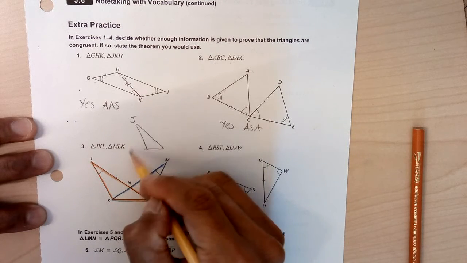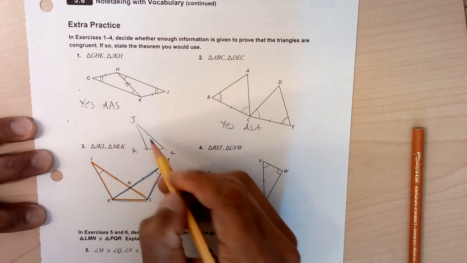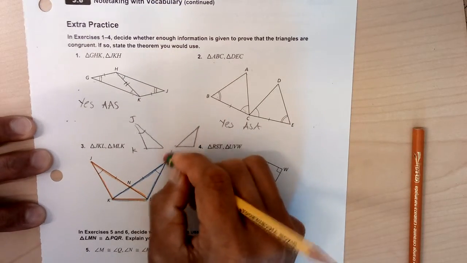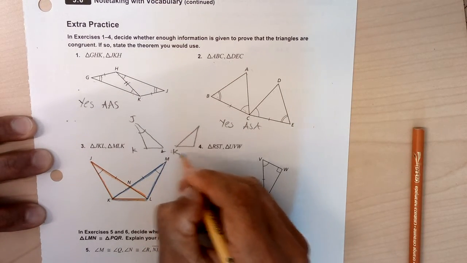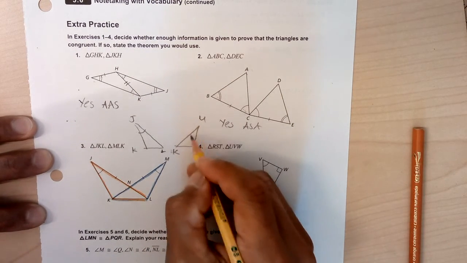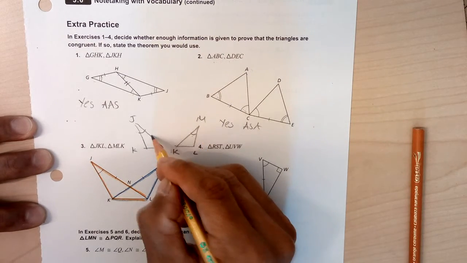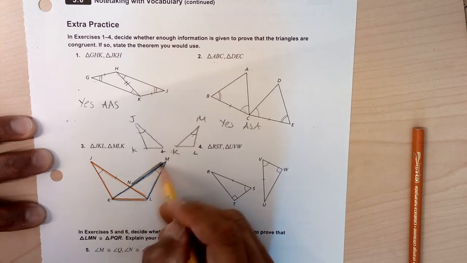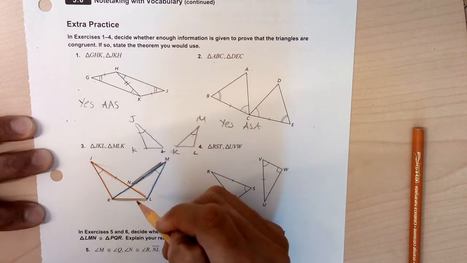Here's triangle JKL. I know that angle J is congruent to, and let me erase that because this is actually KLM. These two angles are congruent, and it's given that these two parts, MN and JN, are congruent.